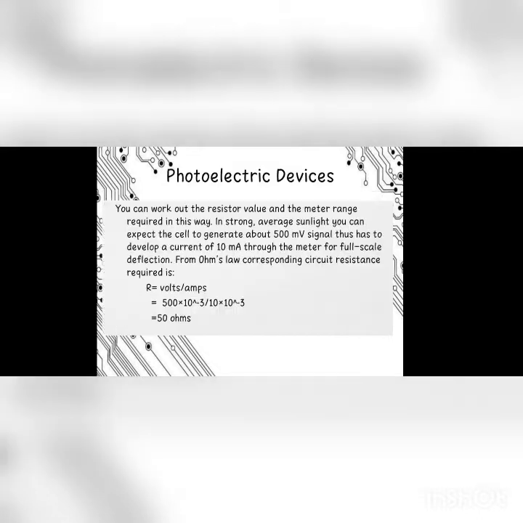So in photoelectric devices, you can work out the resistor value in the meter range required in this way. In strong average sunlight, you can expect the cell to generate about 500 millivolts. The signal thus has to develop a current of 10 milliamperes through the meter for full-scale deflection. From Ohm's law, the corresponding circuit resistance required is R equals volts over amps.